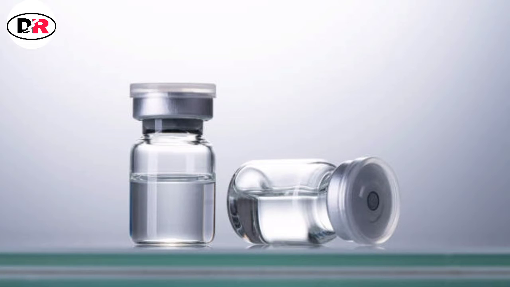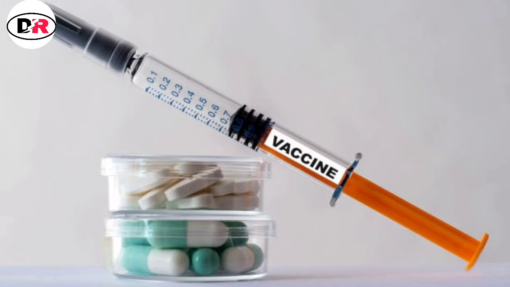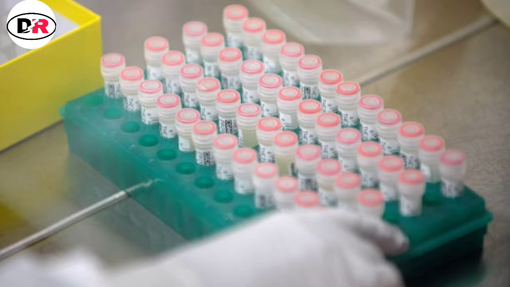First of all, what is a vaccine? A vaccine is a substance that helps protect against certain diseases. A vaccine contains a dead or weakened version of a microbe. It helps your immune system recognize and destroy the living microbe during a future infection.